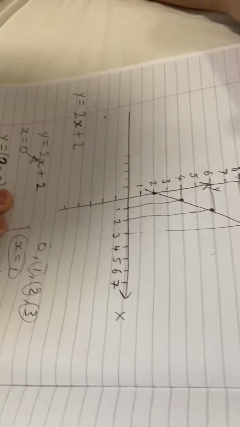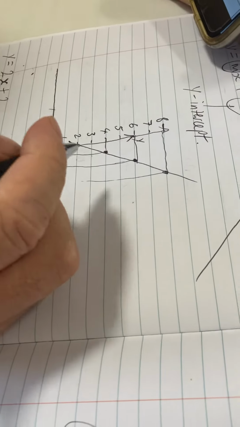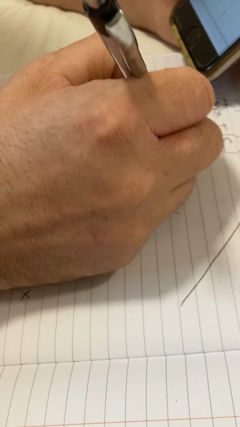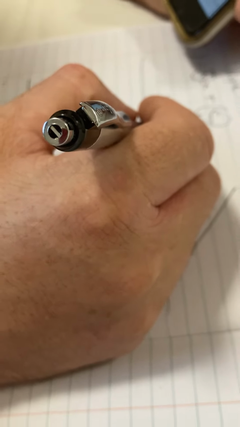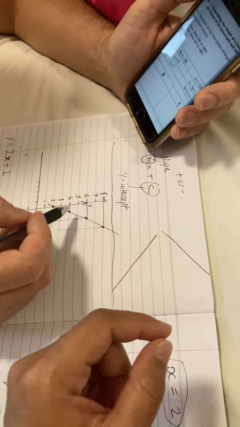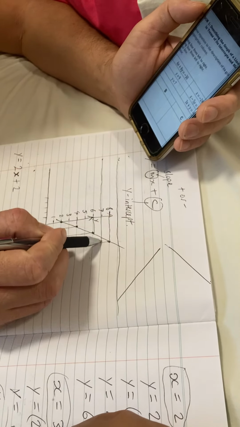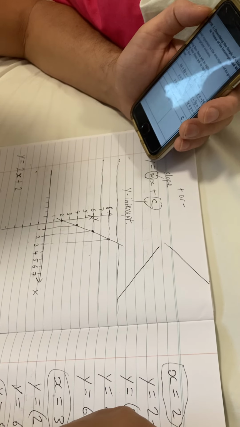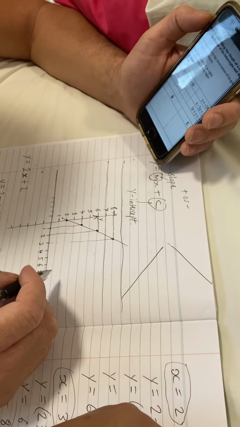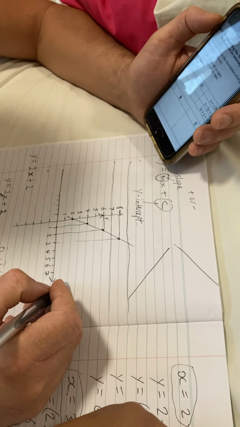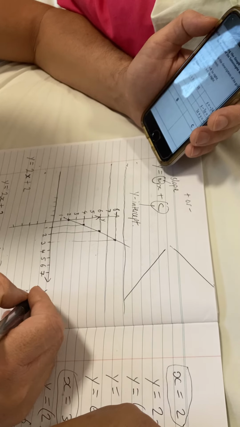So a graph at y equals 7, say, will be a horizontal line going across through y equals 7. And x equals 9 will be a vertical line at x equals 9, okay?